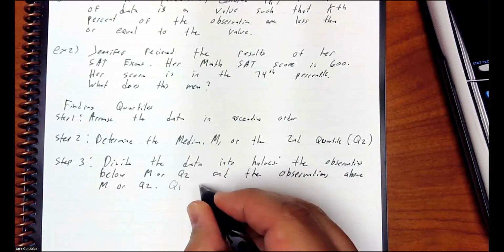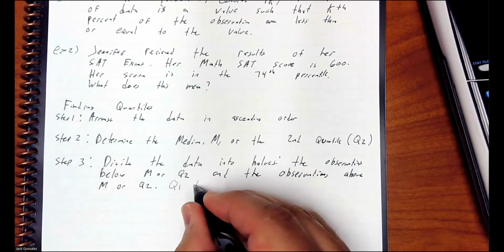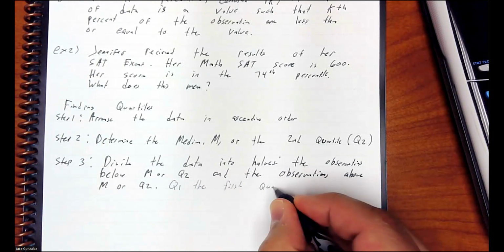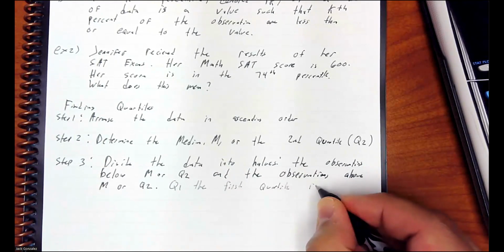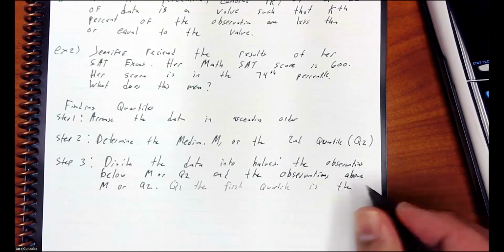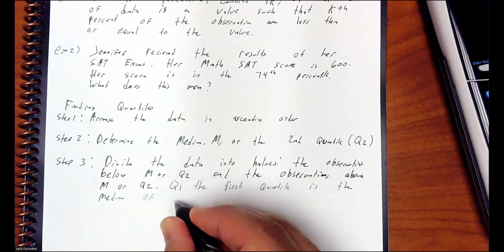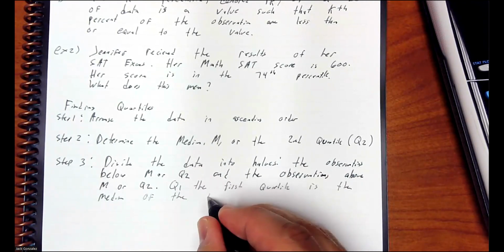Q1, the first quartile, is the median of the lower half.